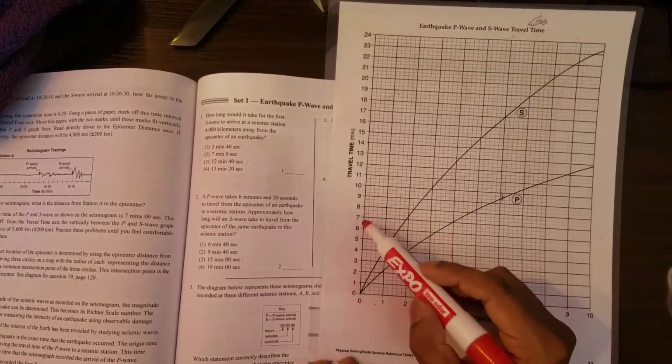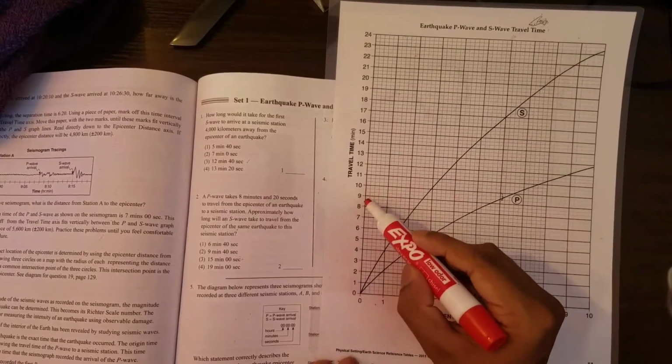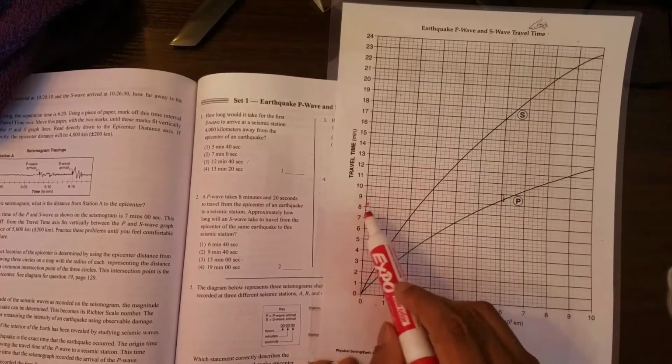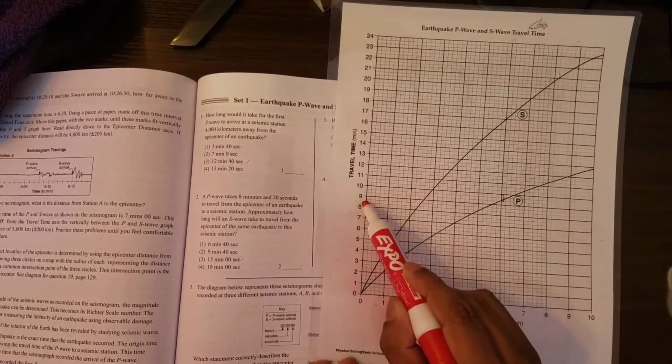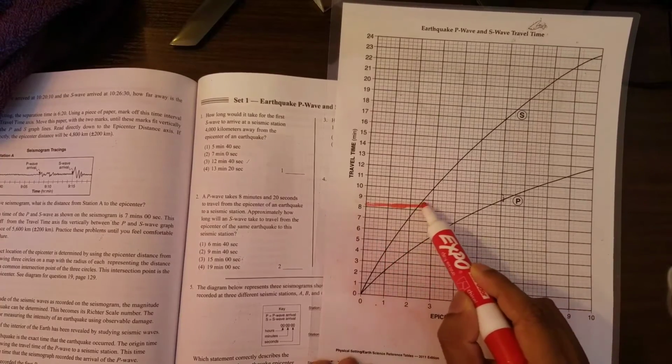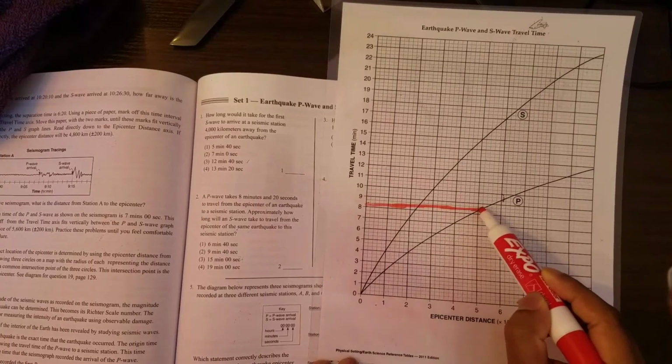So first of all, they're talking about the P wave, and it takes 8 minutes and 20. So where is 8? This is 8. 8:20 must be here. So they're talking about the P wave. So let's follow this line, and we are here, right?